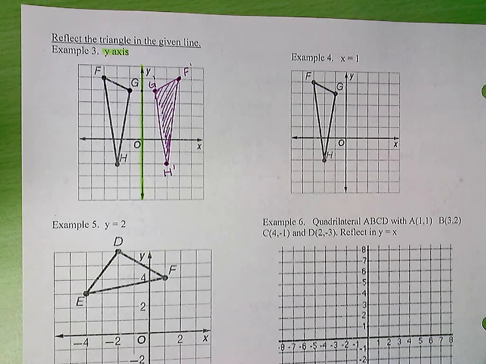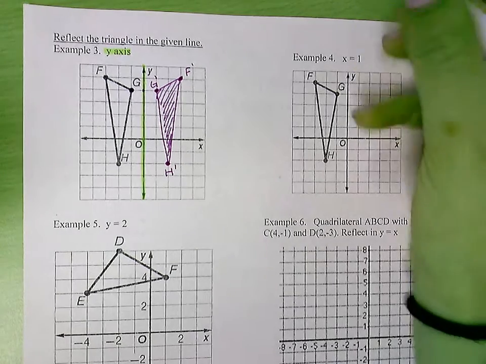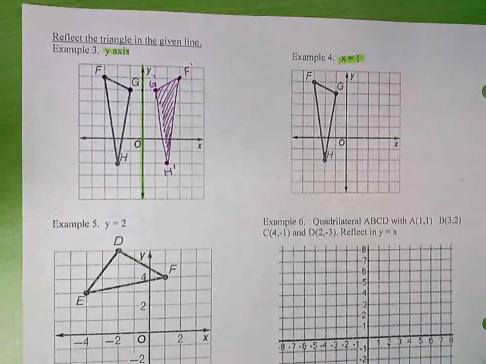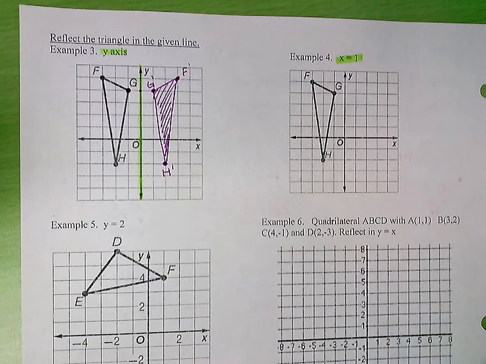Looking at example 4, the line that they want you to reflect in is the x equals 1 line. Do you remember if that is vertical or horizontal? It is vertical. When you get an x equals line, it is a vertical line.